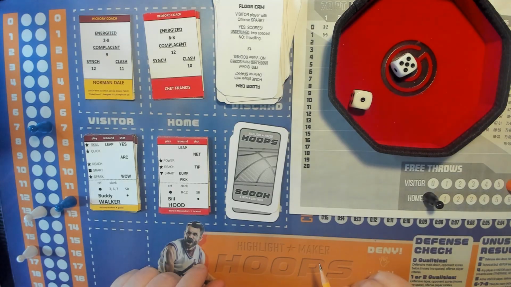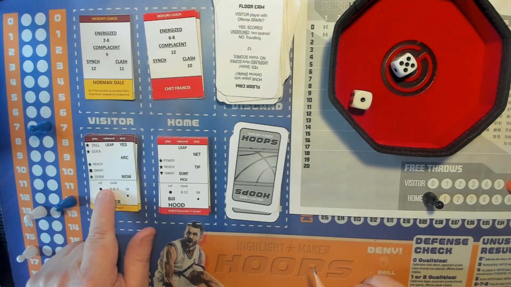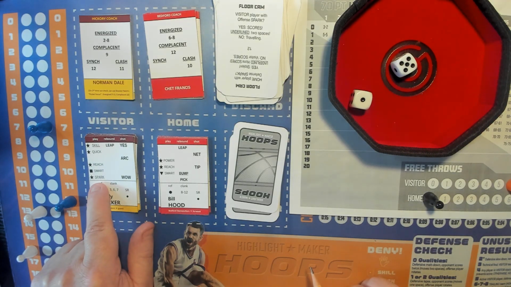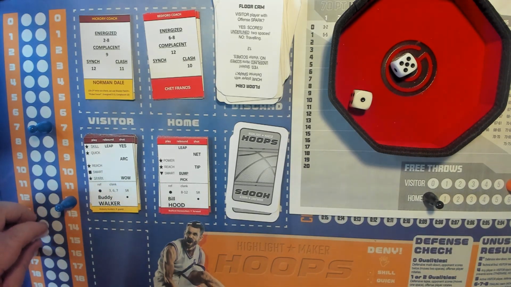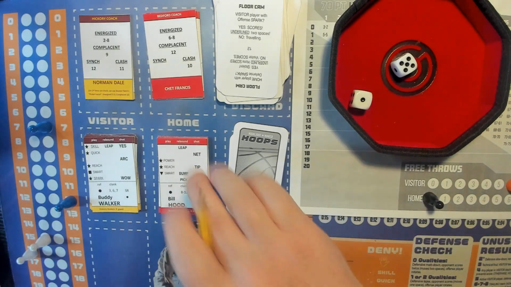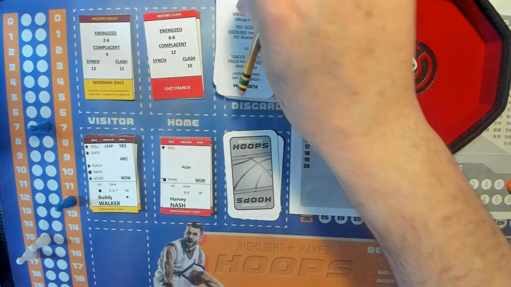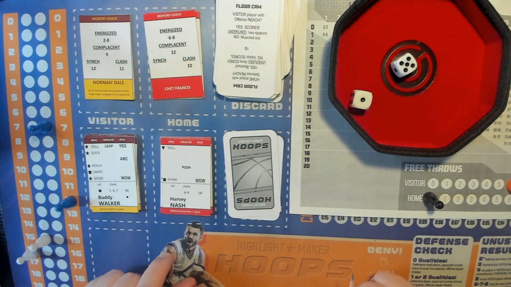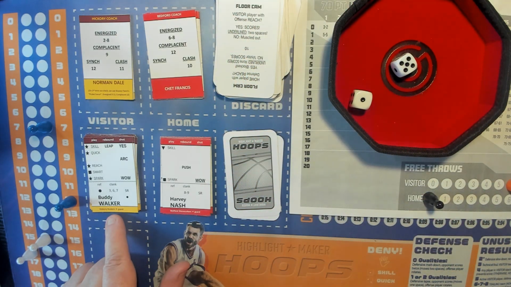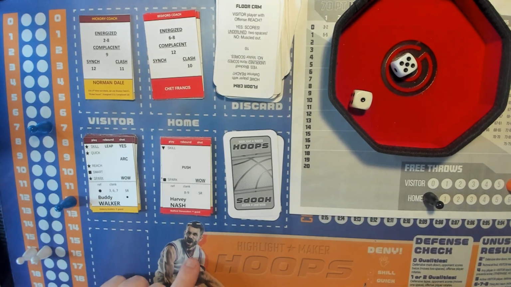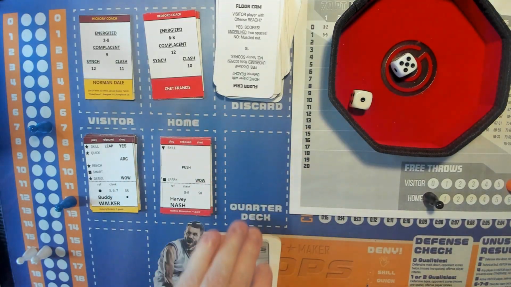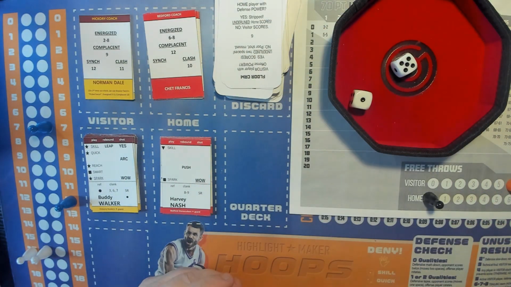Visitor player offensive spark. It's Buddy Walker. He has offensive spark, and it's underlined. So 2 spaces for Buddy. Gets him to 15. One away from the cap. Visitor player offensive reach. Yep, he has that as well. So Buddy's going to put the finishing touches on this one. They've hit the cap. Like I said, no minimum scoring, so no adjustments to be made.